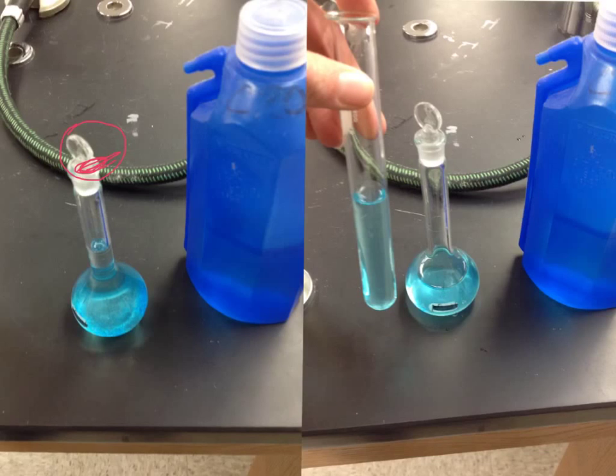Once you have it ready to go and it's all thoroughly mixed, you're going to put some of your solution in a test tube here, and then you bring that up to me, and the way it will get checked is basically just a color target. So your color of solution should match my color of solution of the same molarity.